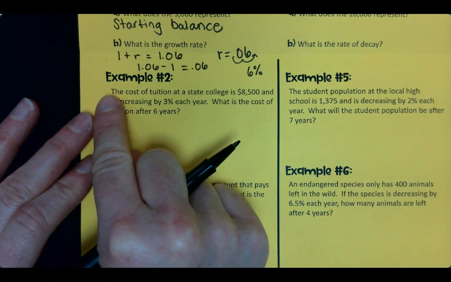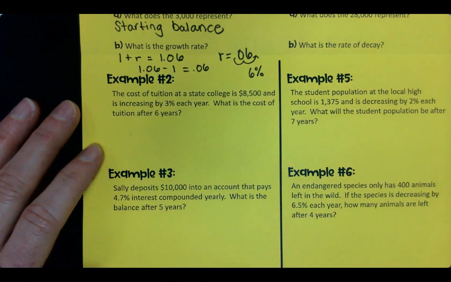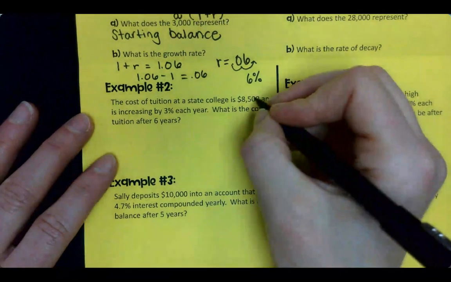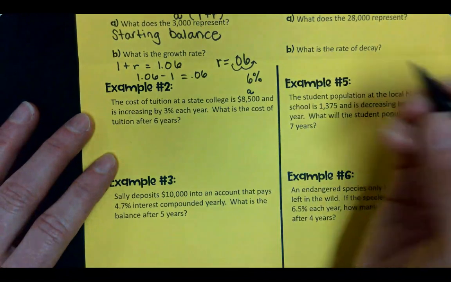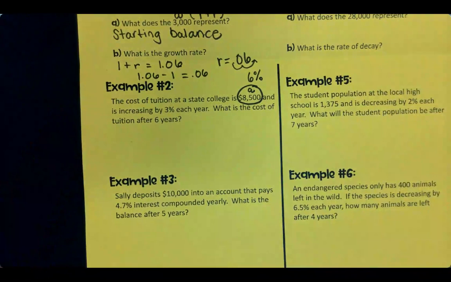All right. So example two: the cost of tuition at a state college is 8,500 and is increasing by 3% each year. What is the cost of tuition after 6 years? So we're going to underline the important information. We need to know the initial amount, 8,500. Go ahead and put A there, and I'm going to circle it, 8,500.